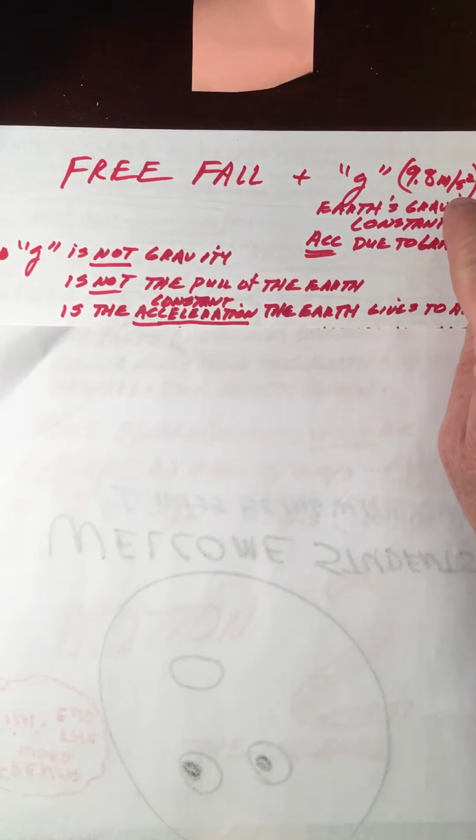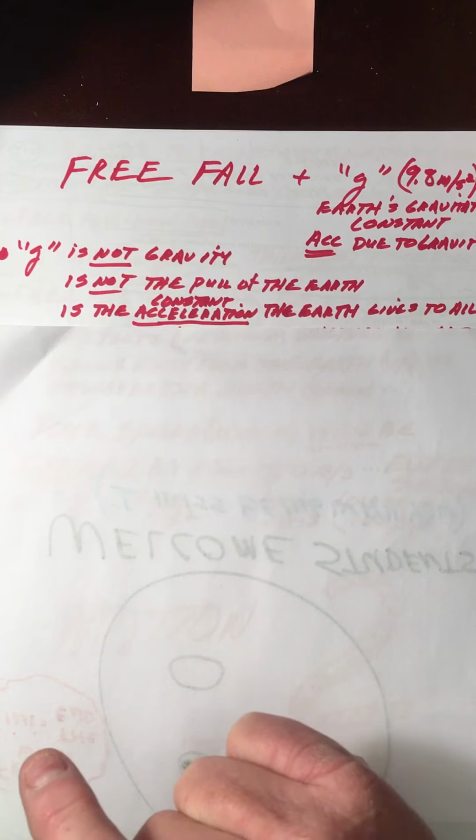Notice the units for little g are acceleration units. It's the acceleration due to gravity, and all objects in a vacuum, whether you're big or small, are all accelerated the same. They're not pulled the same, they're accelerated the same in a vacuum. That's what little g is.